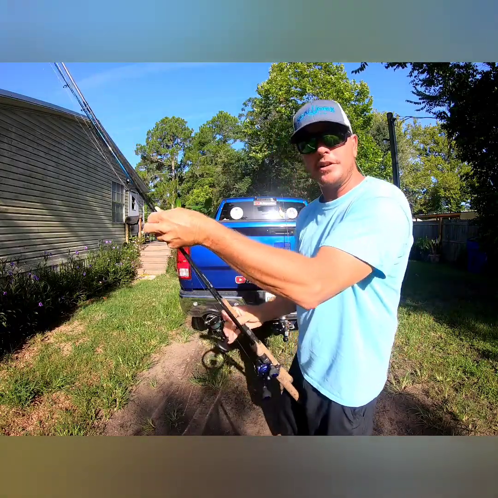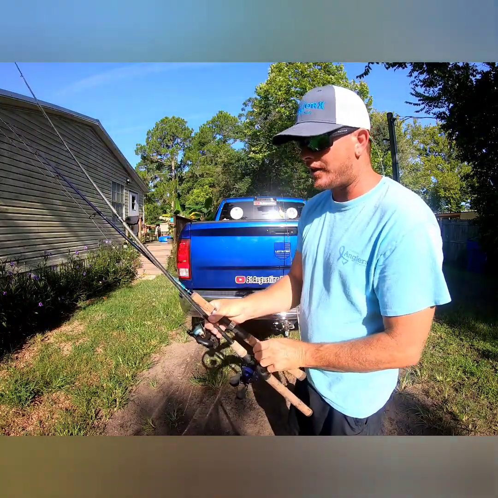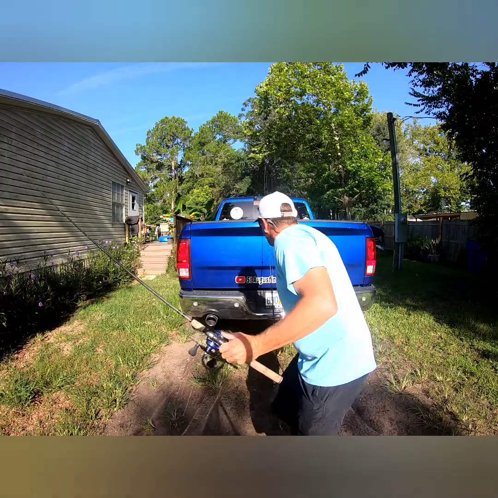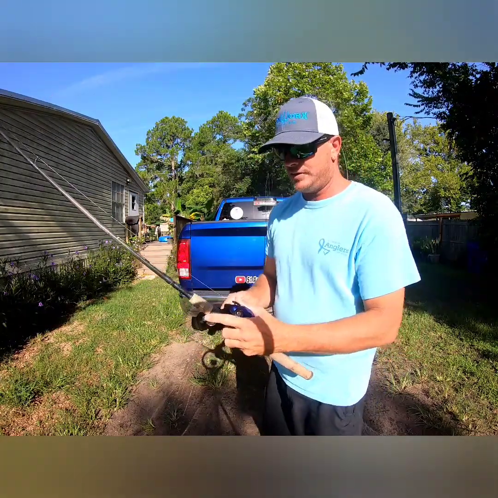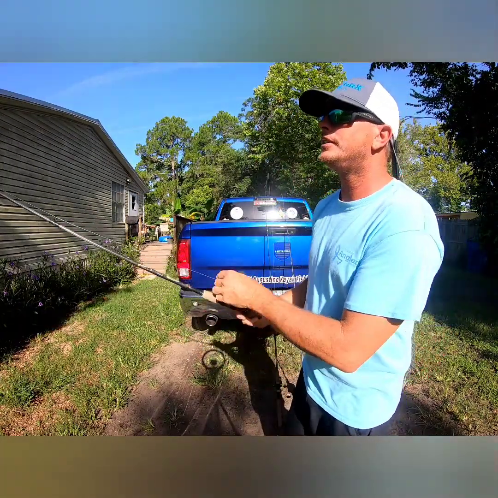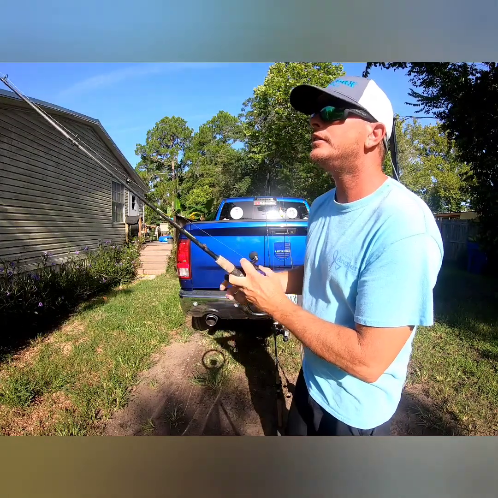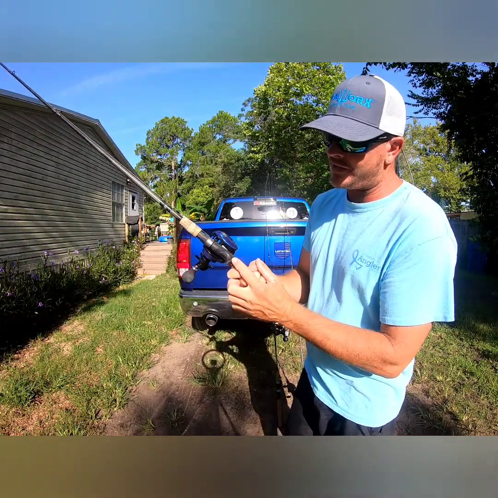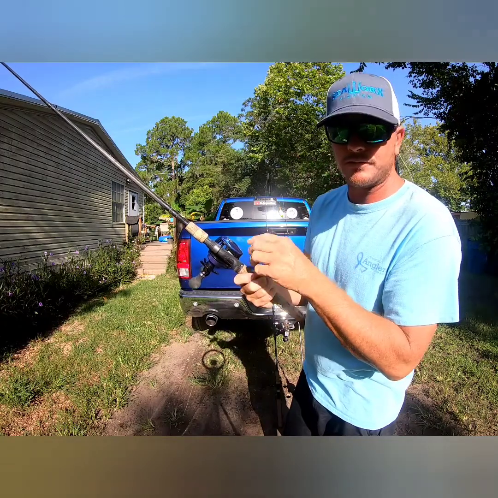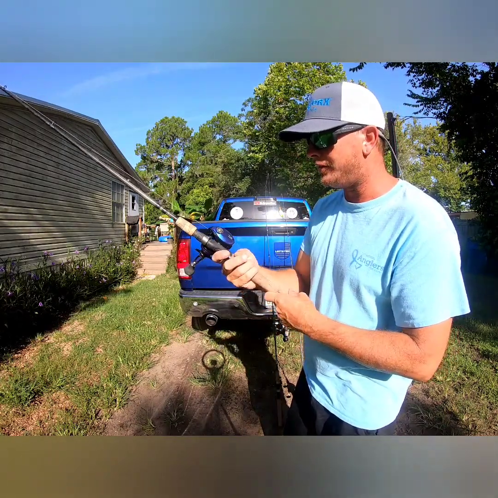But you want to make sure you put a casting reel on a casting rod and a spinning reel on a spinning rod, or else you will be uncomfortable. I tried it once whenever I was a kid. Didn't work very well. Tried cutting that off with a hacksaw. That made it just even more uncomfortable. So get the right rod for the reel.